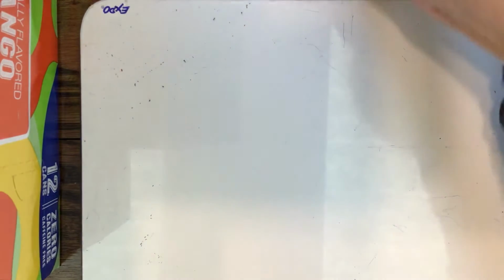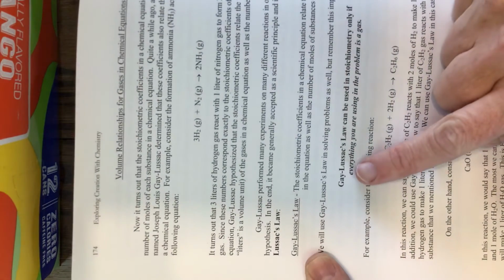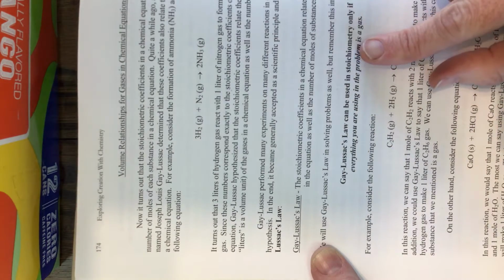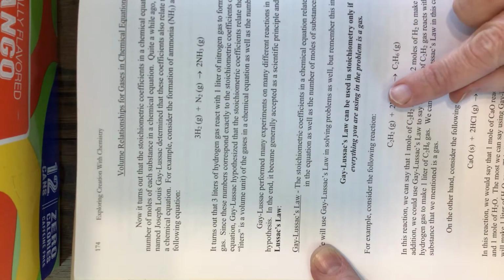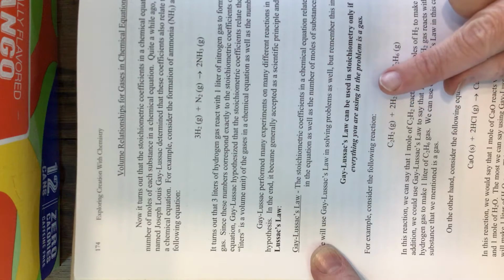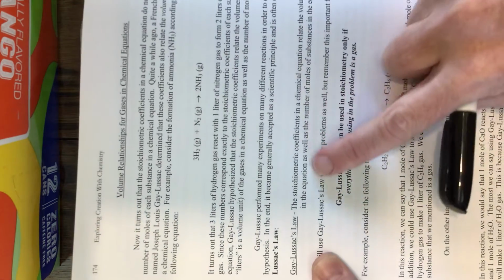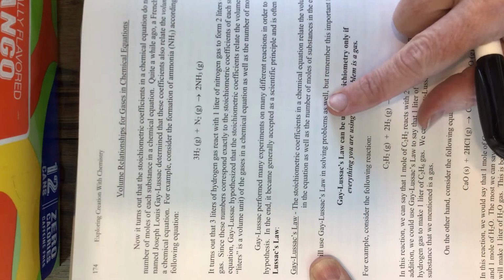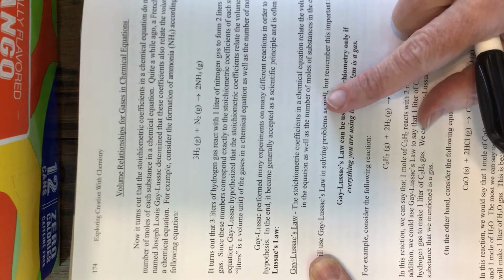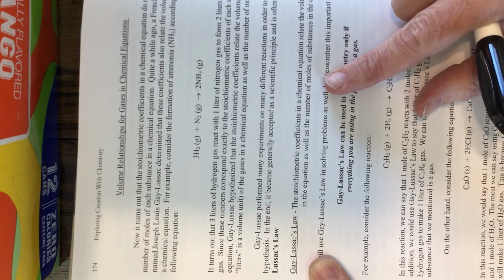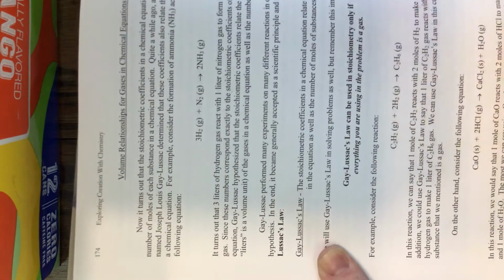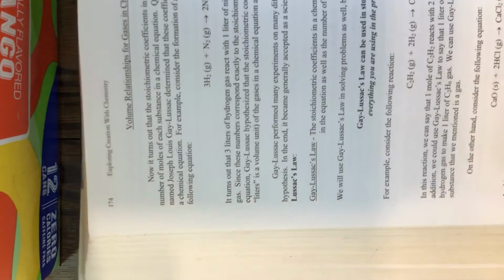And here's what he realized. He realized this right here, that the stoichiometric coefficients can be used on gases. And so that's kind of what he's saying. The stoichiometric coefficients relate the volume of gases, okay, as well as number of moles. So it works either way. So Gay-Lussac's law can be used, but only on gases.